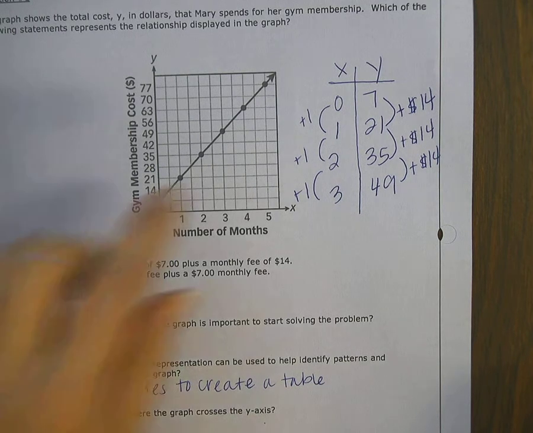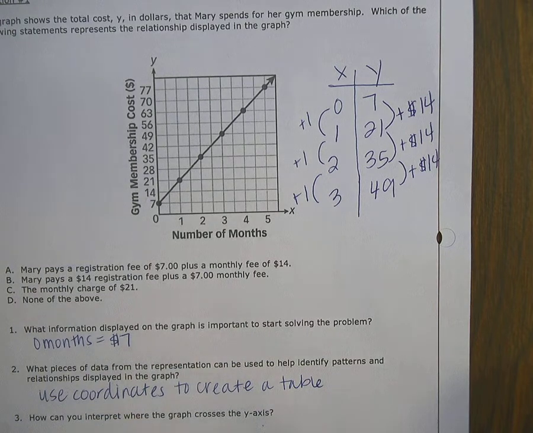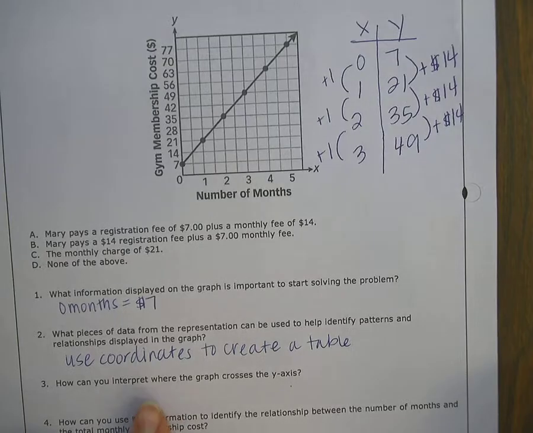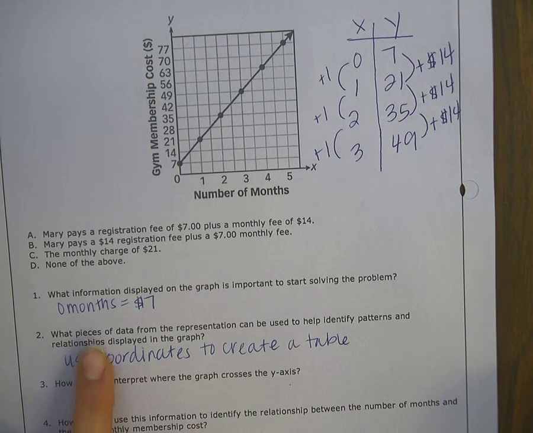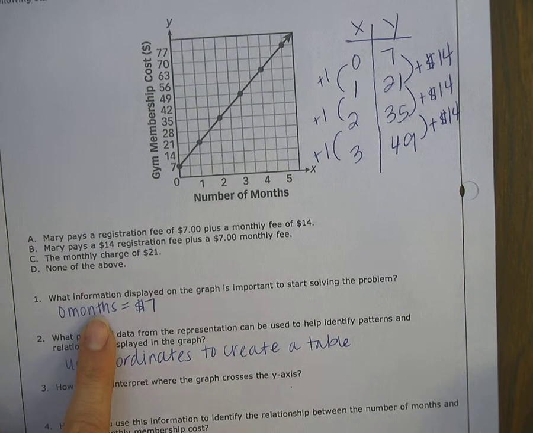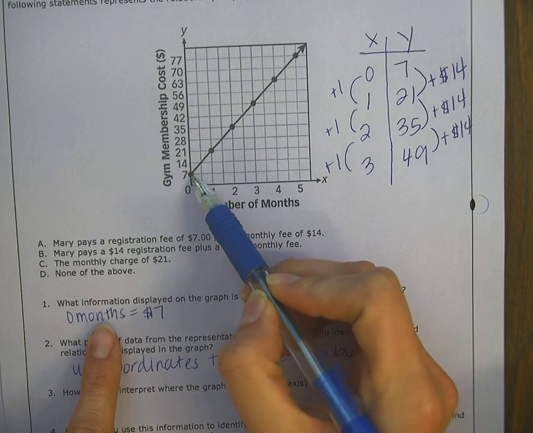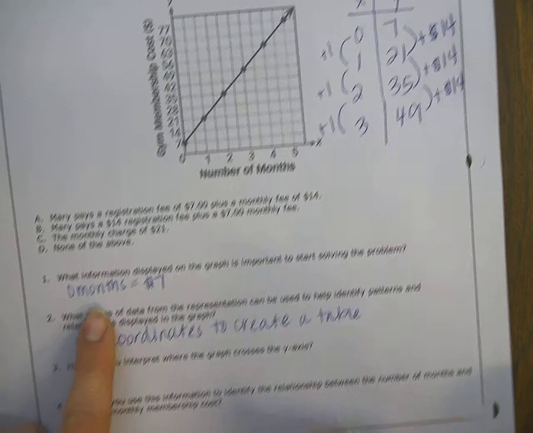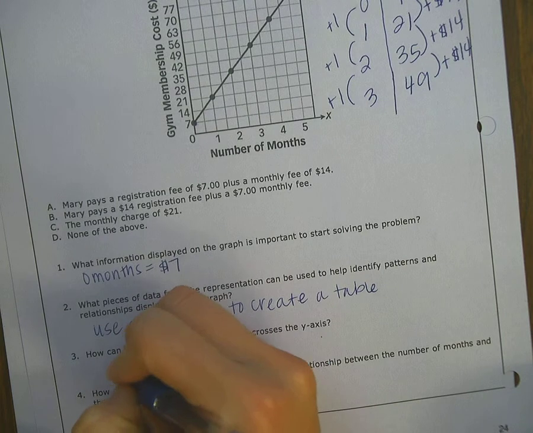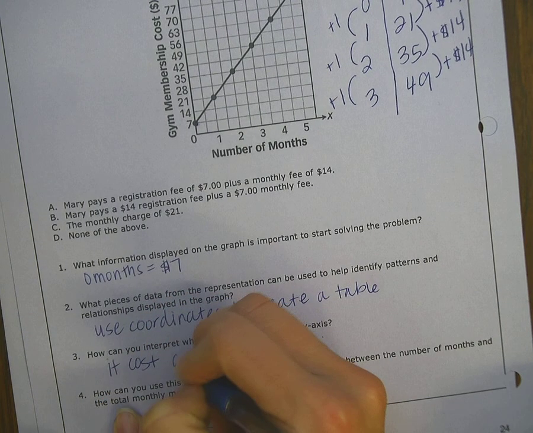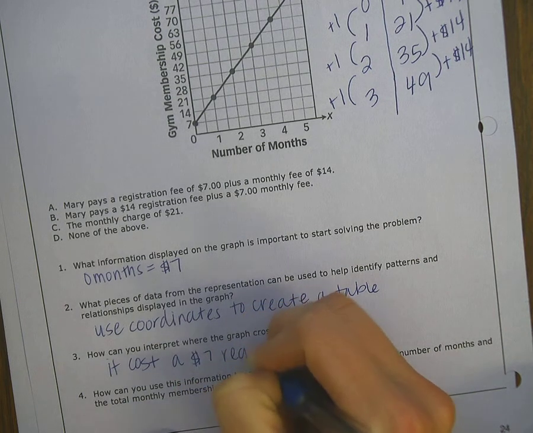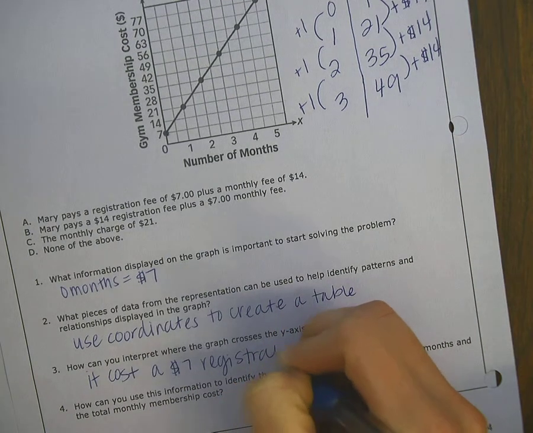And then if we go back down here, it asks us how we can interpret where the graph crosses the y-axis. Well, we already talked about that right here. I notice it crosses the y-axis at this point, 0, 7. So that tells me that it costs a $7 registration fee. Because if it was 0 months, then she wasn't paying the monthly fee of $14. She just had to pay a $7 fee to get it started, and then after that she paid $14.